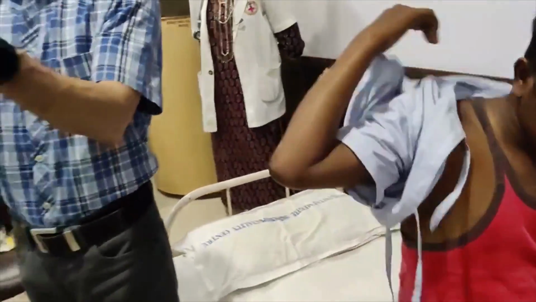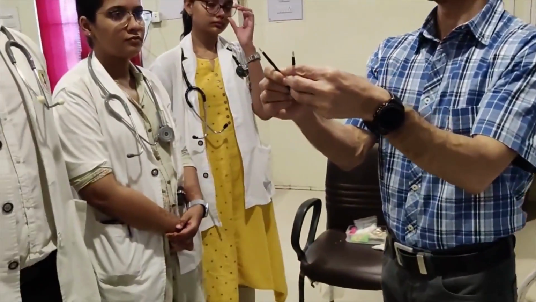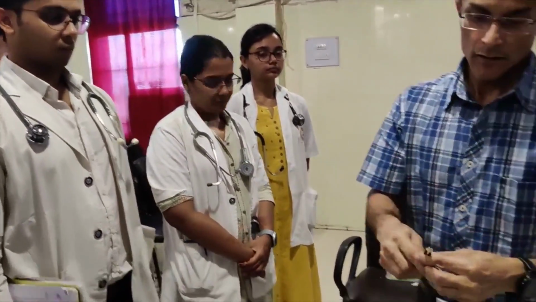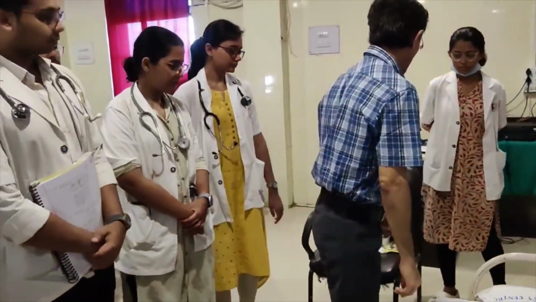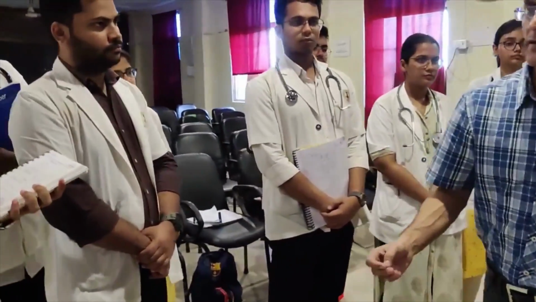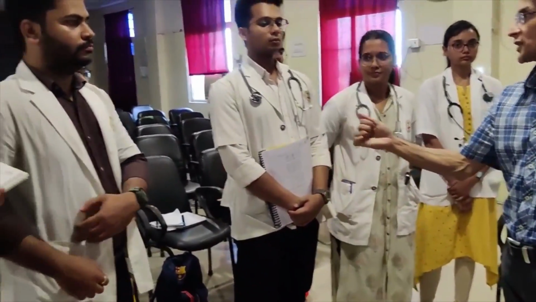So while testing on the back and trunk, open it up. Okay, 5 to 7 centimeters. Okay. So 2-point discrimination. Then comes stereognosis. You have to give something in the patient's hand and the patient identifies the structure.